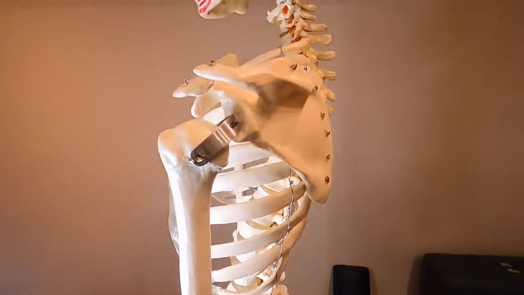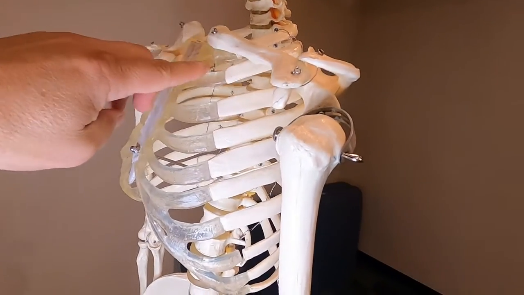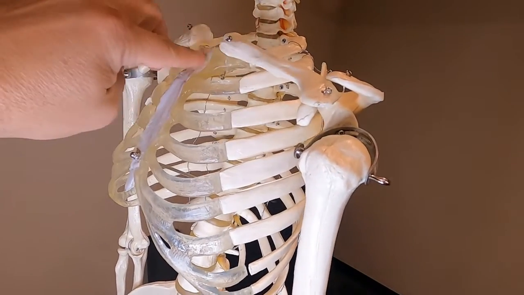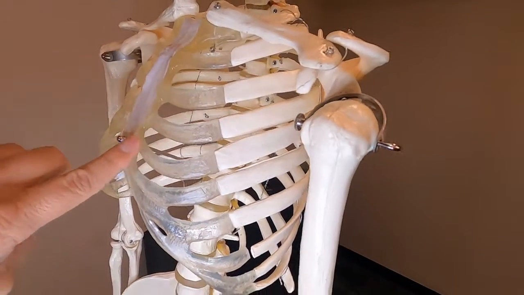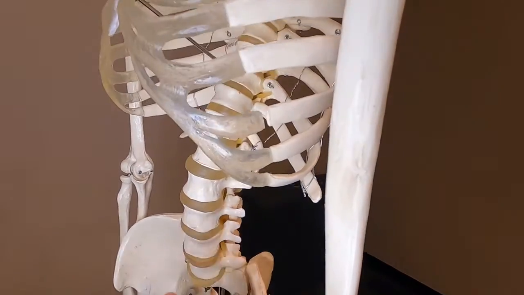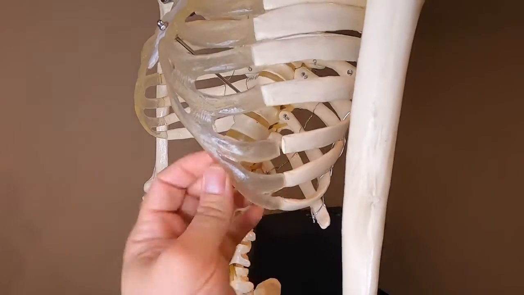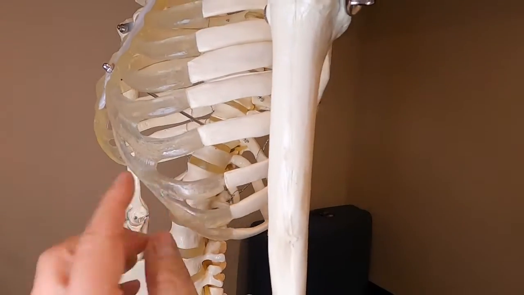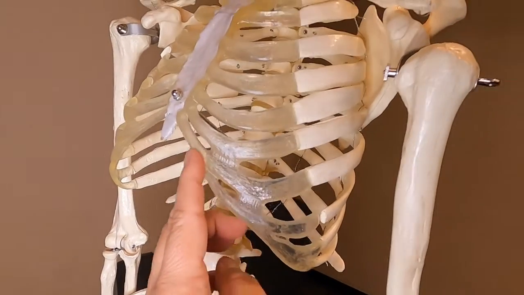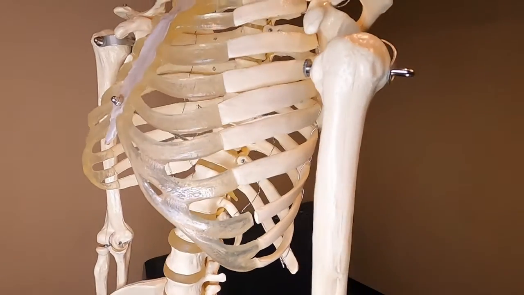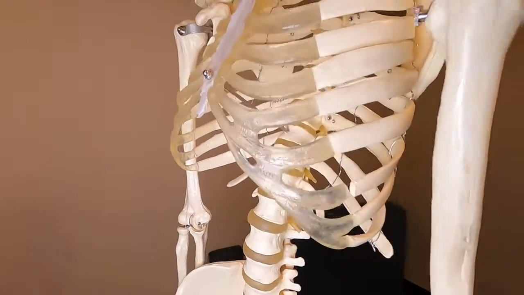The reason for the names 1 through 7 is we see the costal cartilage connects directly to the sternum. 8, 9, and 10, they're false because they don't have a true connection to the sternum. They kind of come up and connect to 7, and then they follow all the way to the body of the sternum.